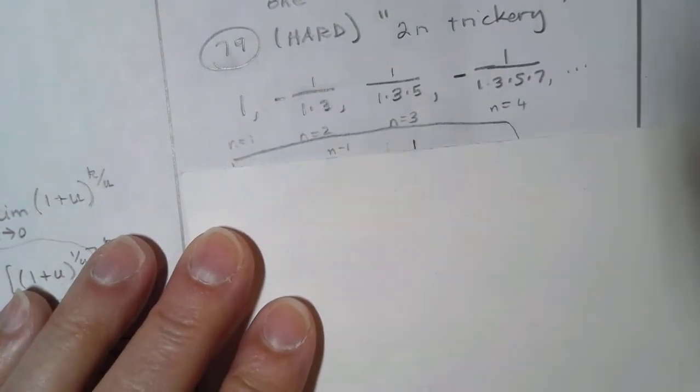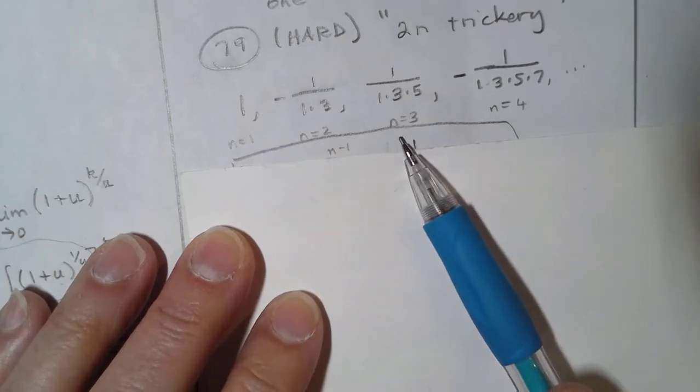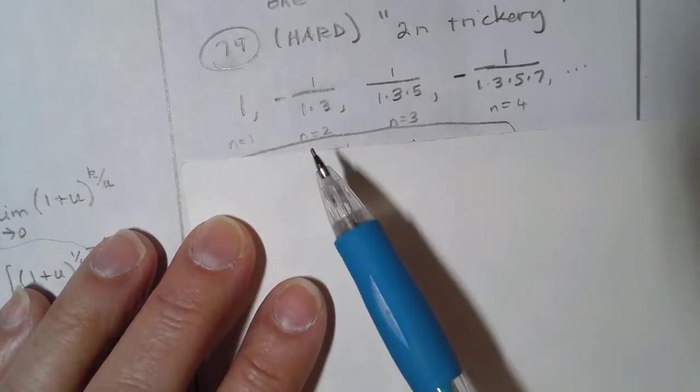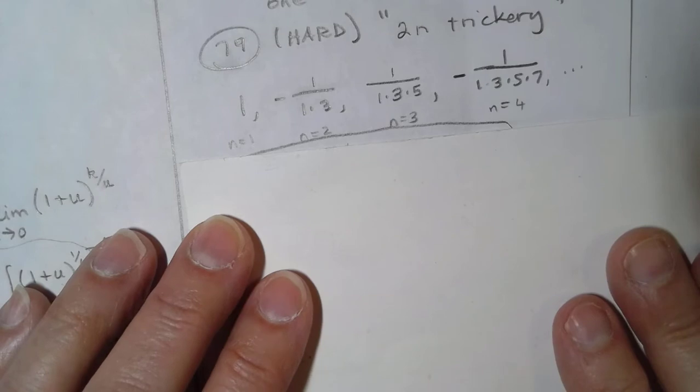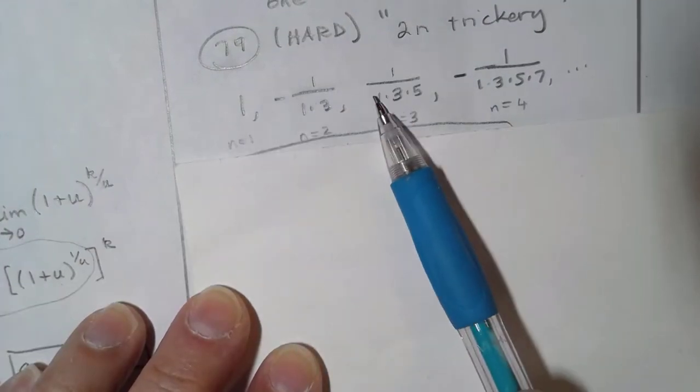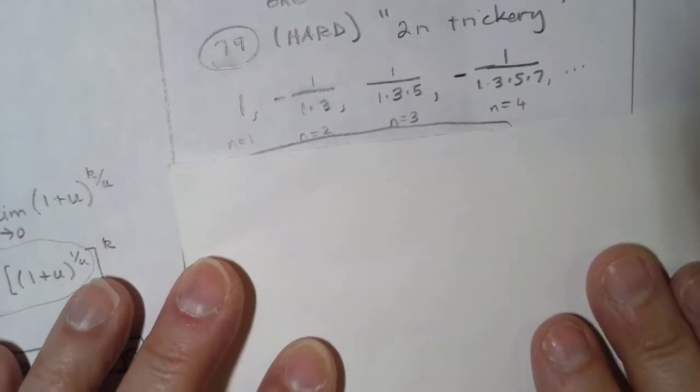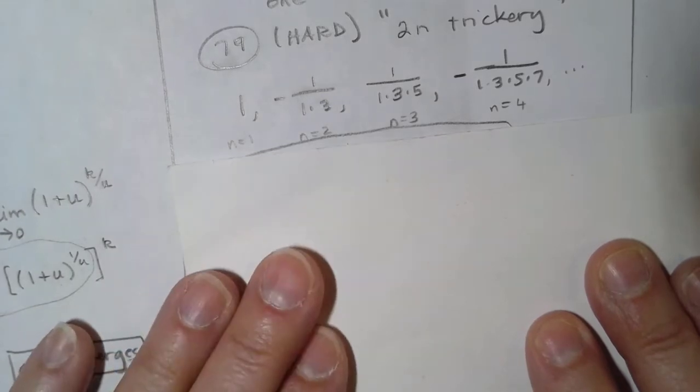And this is where n is 1, n is 2, n is 3, n is 4. You'll notice that the denominator has all odd numbers in it. You'll notice that we have alternating signs, so that's going to be important. That means we're going to have a -1 to some power.